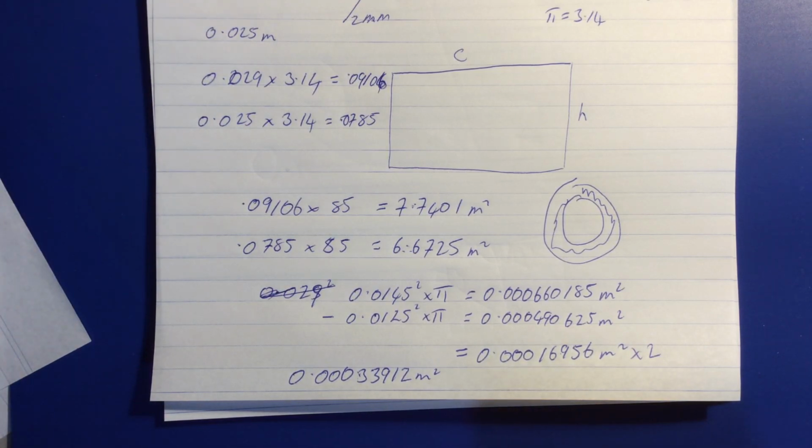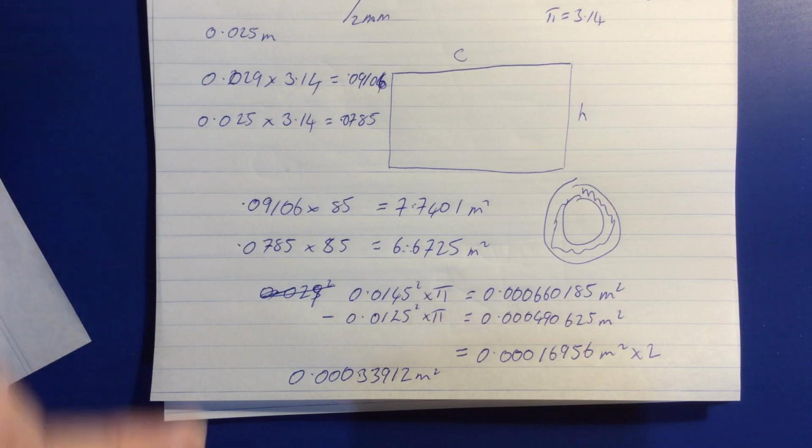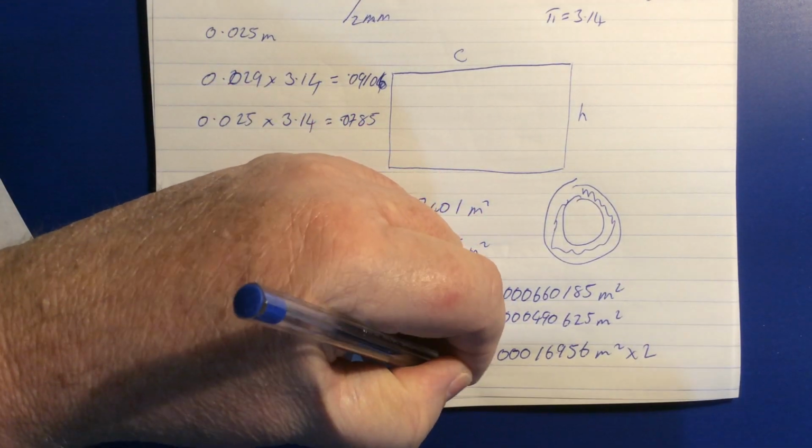Okay, right, so 6.6725 plus 7.7401 equals, well, we have an answer.